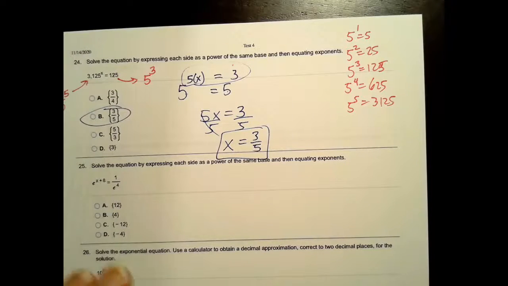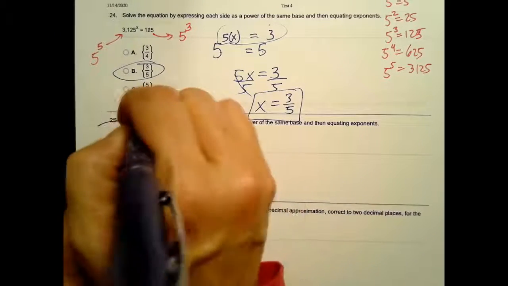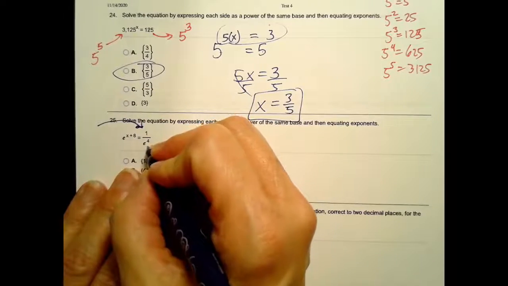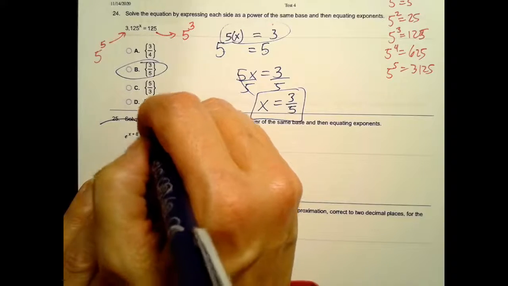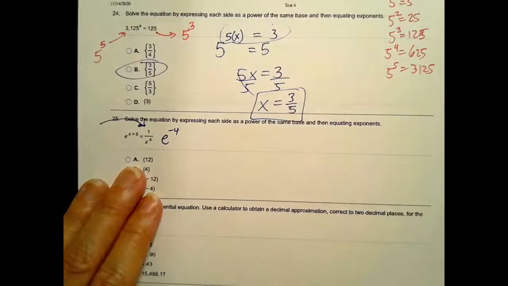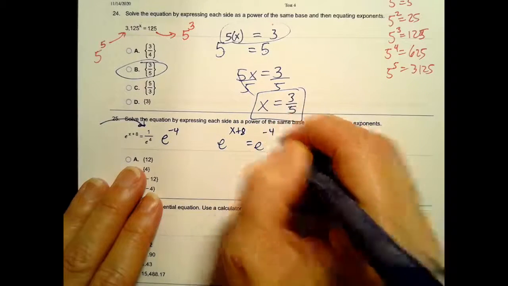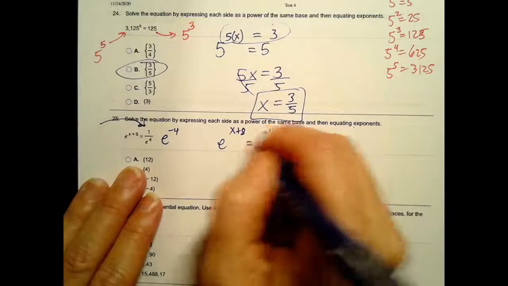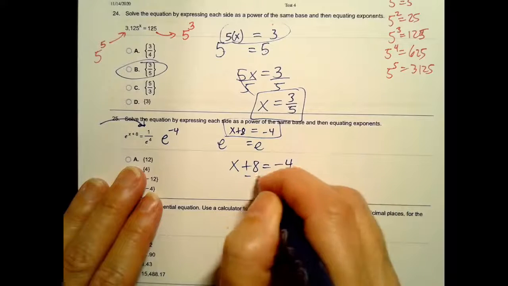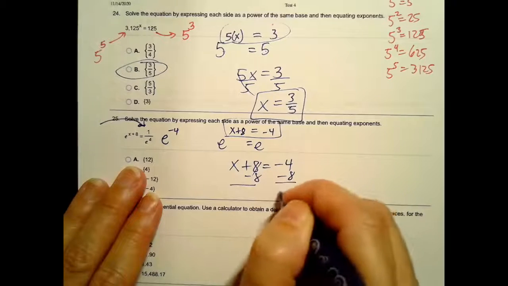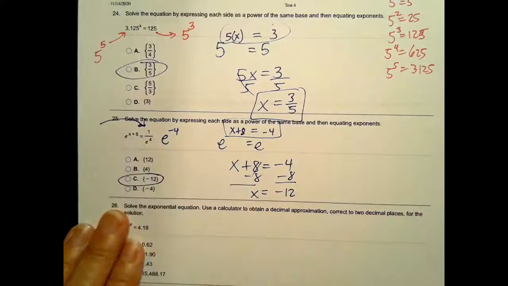Okay, same thing for the next one, because we're doing powers. Oh, remember this guy right here. We don't want e on the bottom. We want e on the top. And so we can write him as e. But remember, how do I get him to move to the top? I make his power negative. So this is e to the x plus 8 equals e to the negative 4. So you know your bases are the same. That means your exponents are equal. Solve your equation. And so x had to be negative 12.